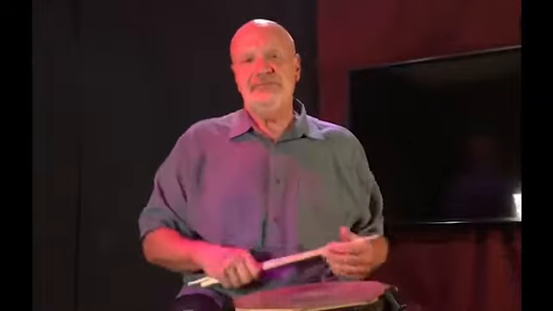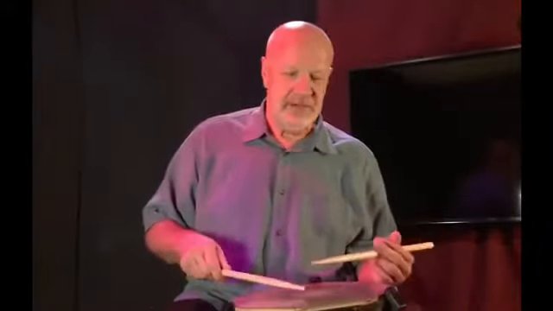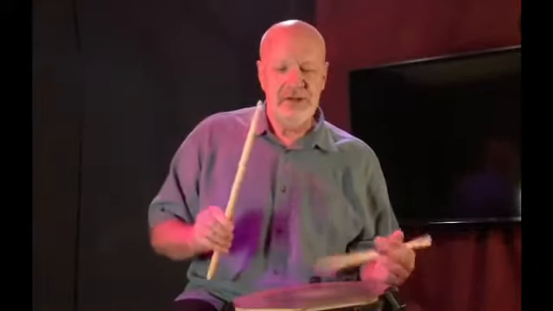Okay, let's get started. Drag paradiddle number 1 traditionally is played like this, phrased in 3 or in 6, so it would sound something like this. 1, 2, 3, 1, 2, 3, or 1, 2, 3, 4, 5, 6, 1, 2, 3, 4, 5, 6, 1.